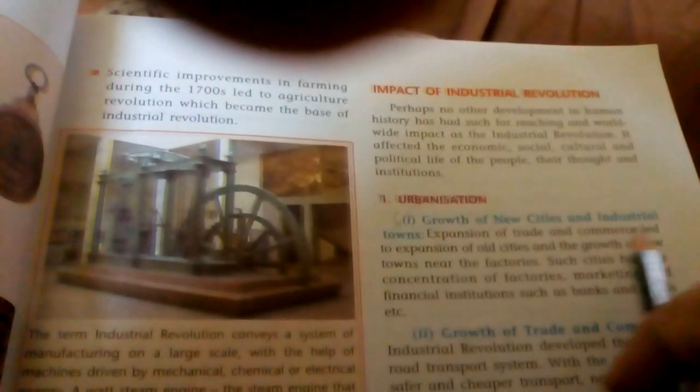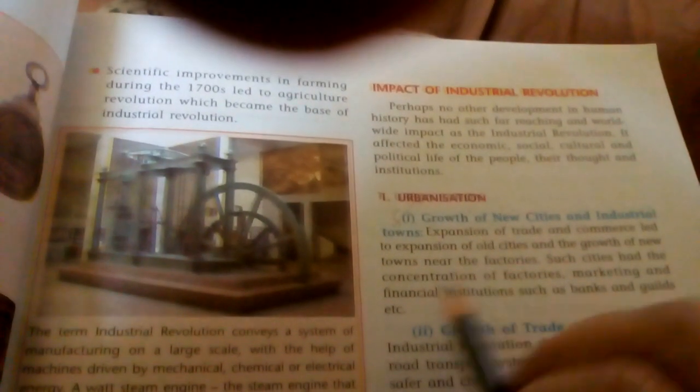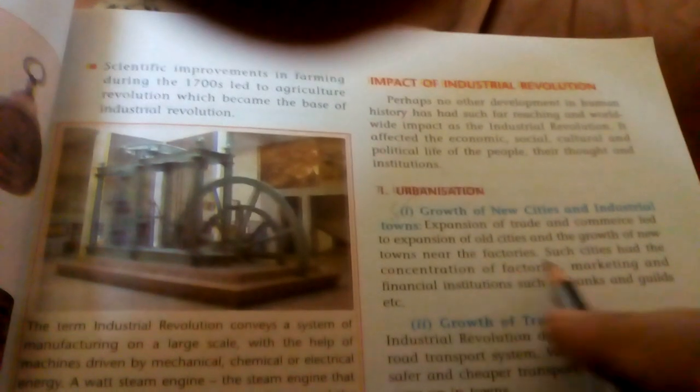First is growth of new cities and industrial towns. Expansion of trade and commerce led to expansion of old cities and growth of new towns near the factories. Such cities had a concentration of factories, marketing and financial institutions such as banks and guilds.